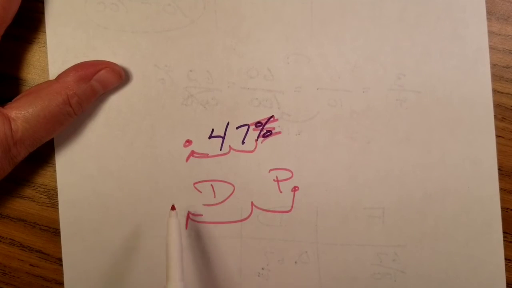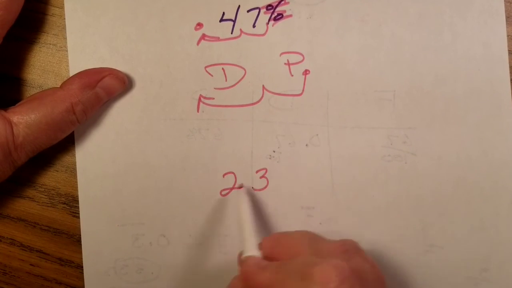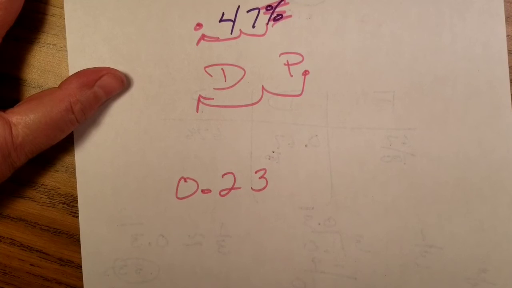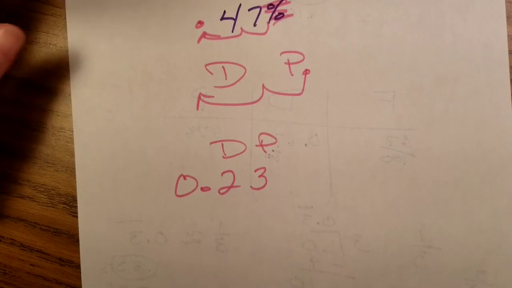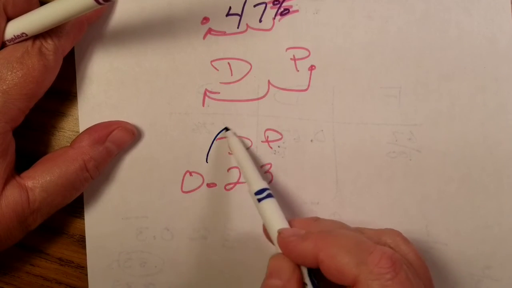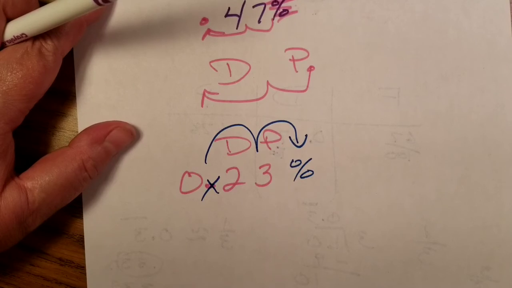Same thing if you're given a 0.23 decimal and want a percent, you're going to go ahead and move it 2 places and put a percent on it, get rid of the decimal.